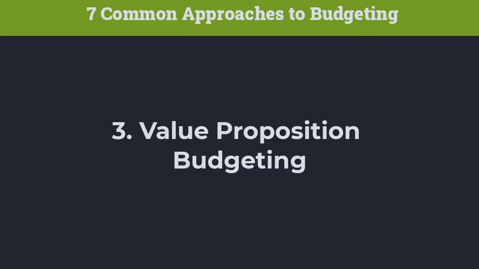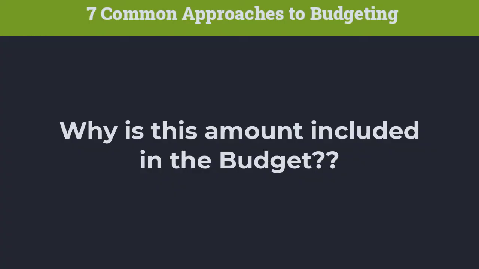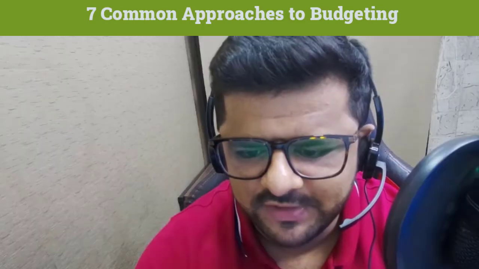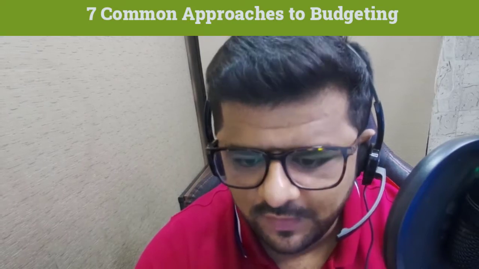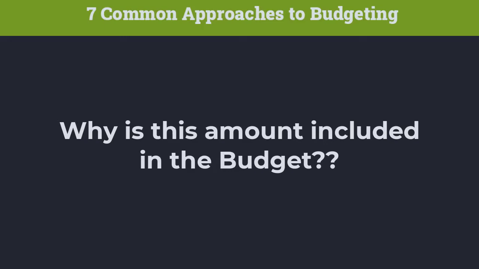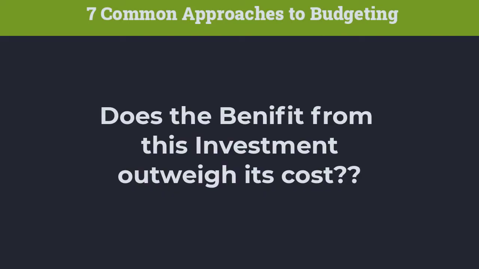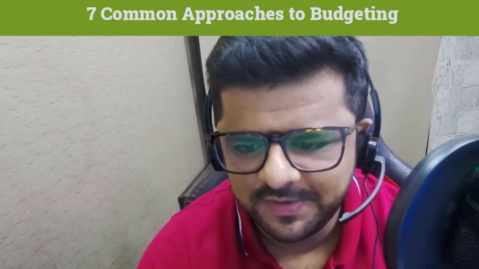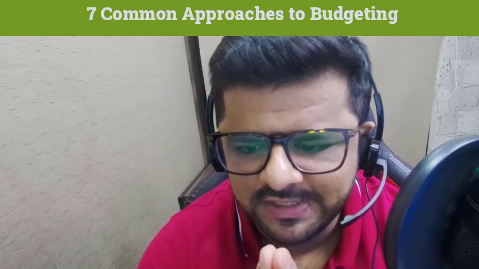Value proposition budgeting is a way of implementing an environment of value creation by constantly asking why an amount is being included in the budget. It ensures that everything that is included in the budget creates and delivers value for the business. Often questions asked while preparing the budget are: why is this amount included in the budget? Does this investment create value for the stakeholders? And does the value of the potential benefit outweigh its cost? Again, there is a separate video on disadvantages and advantages of value proposition based budgeting in the link below.